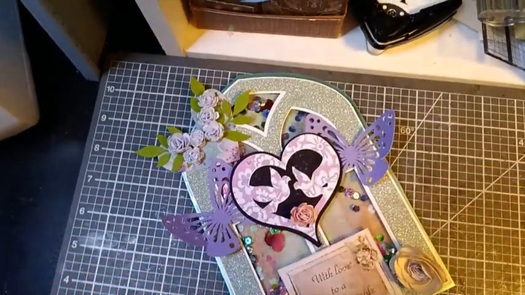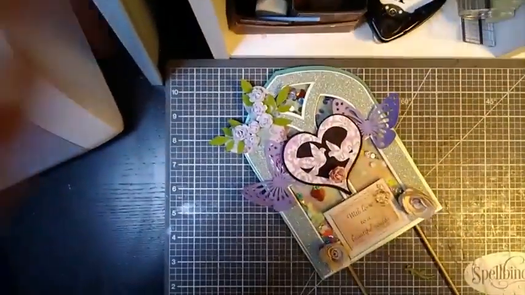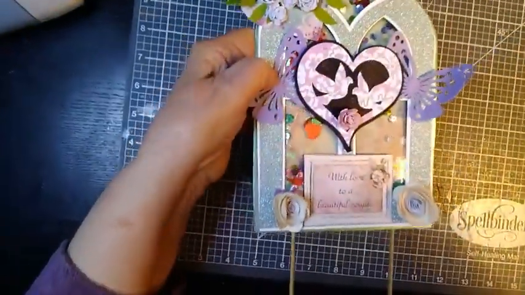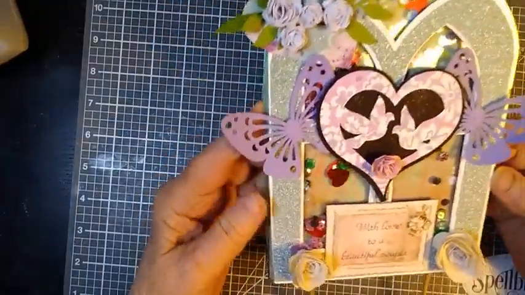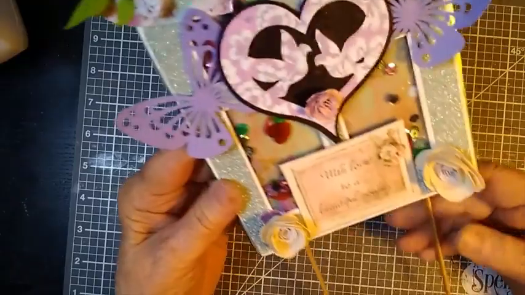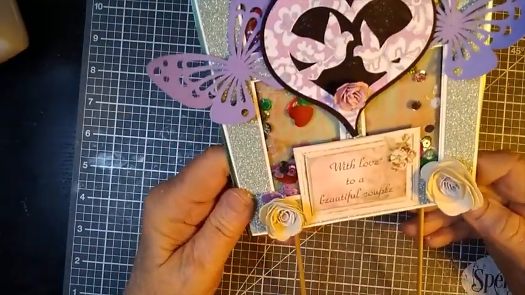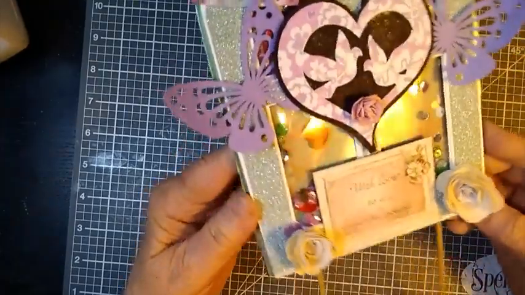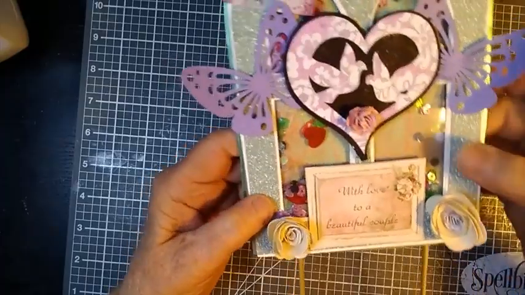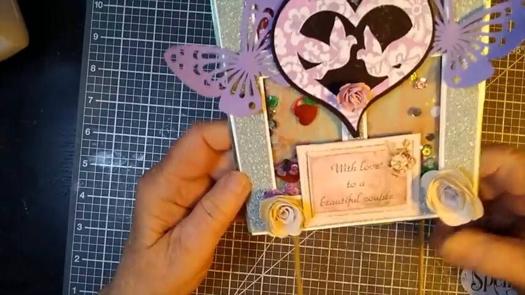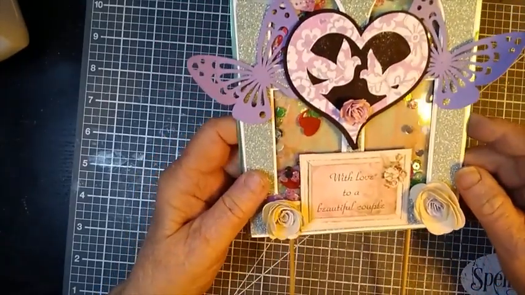I can move the camera up just a bit, maybe we can get a better view of when it's upright, like so. Thank you so much for joining me today. I do hope that you enjoyed this cake topper and that you will give it a try yourself. Having the Scan and Cut, of course, really makes it quite easy to get all the pieces exactly as you need them, including cutting the acetate. There's not a problem with that as well. And of course you can design whatever you like in Canvas Workspace.